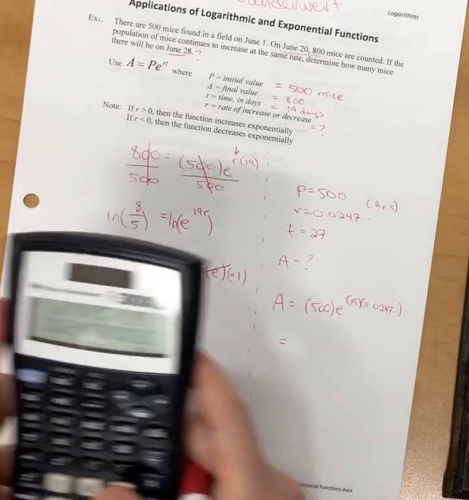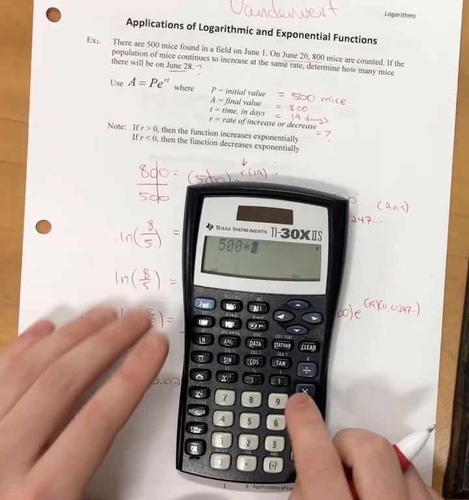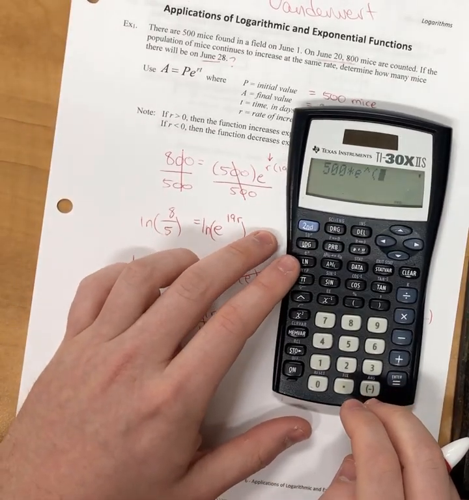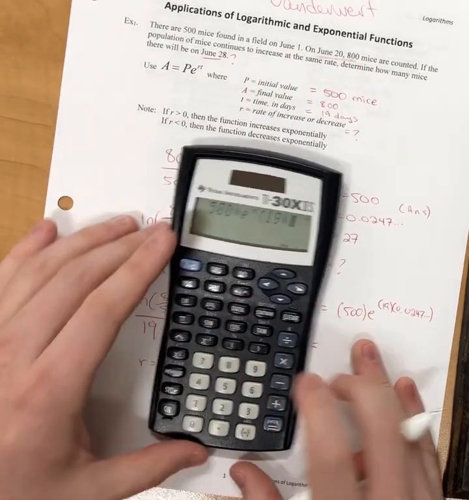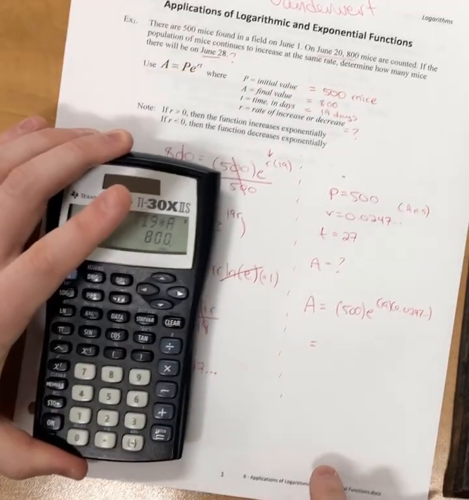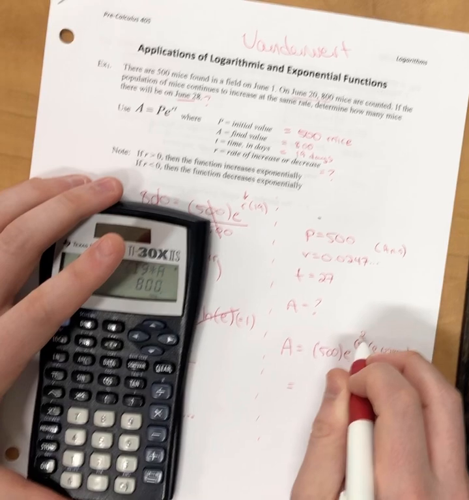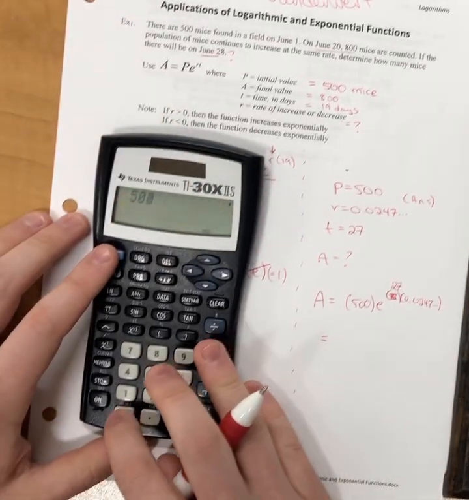Throw that calculator in there. I'm gonna go 500 times E. Remember, E is found with the LN button, usually in the second or shift button, however you wanna do that. And then 19 times, and now I'm gonna use my A and S button. And my final answer, in this case, if I would have actually used the correct time, being 27. Good catch there, AJ, I appreciate your help on that.